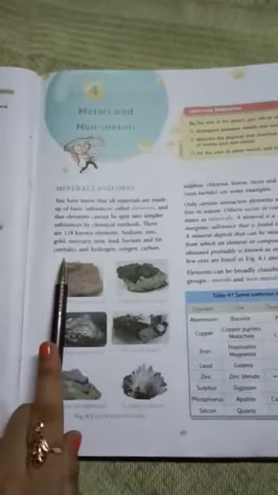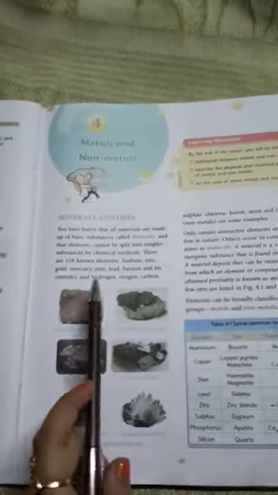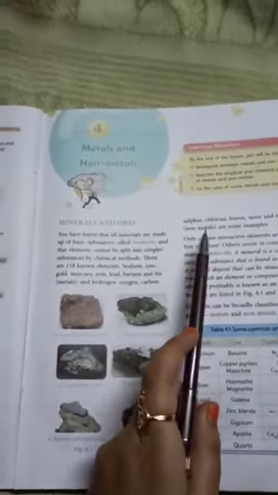Examples you see in the book, there are some examples given like sodium, zinc, gold, mercury, iron. These are all considered as elements and grouped under metals. Hydrogen, oxygen, carbon, sulfur, then chlorine, boron. These are also elements but grouped under non-metals. You learn all the names of the elements which are grouped under metals and non-metals. If you don't know which elements are metals and non-metals, you won't be able to solve any chemical reaction.